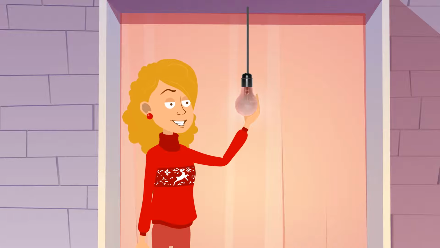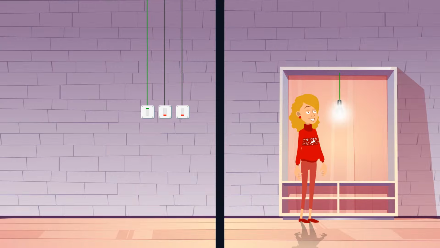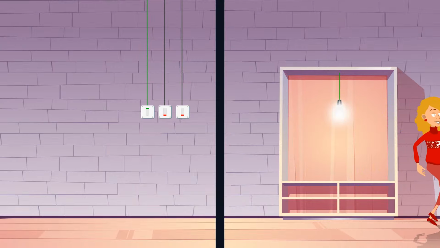So she decided to touch the bulb to test if it was hot or cold. If the bulb had been cold, that would have meant that switch number 3 controlled it. But the bulb was hot. So that meant that switch number 1 controlled it. Way to go, Carol!